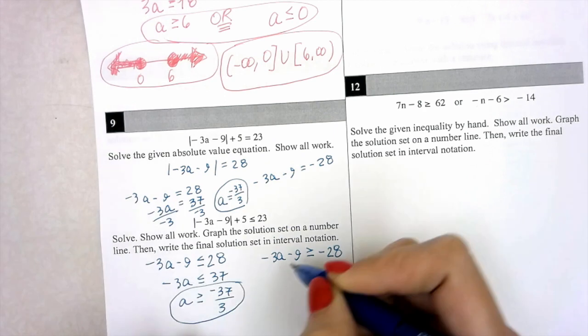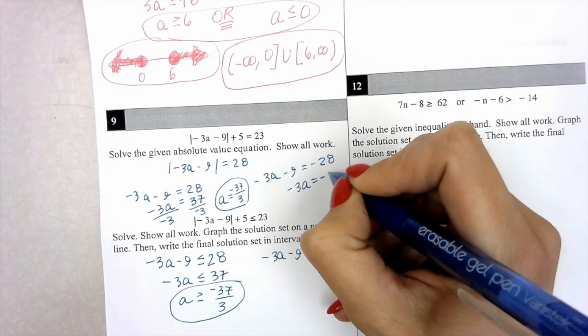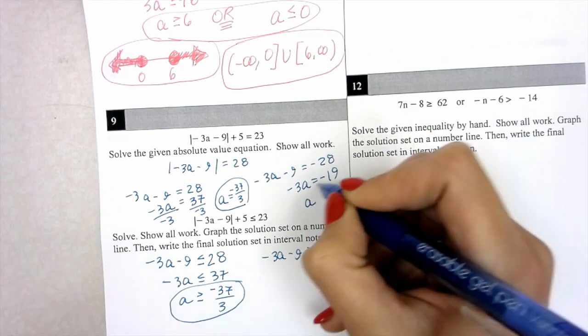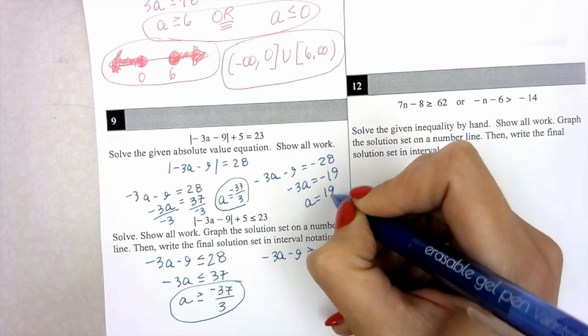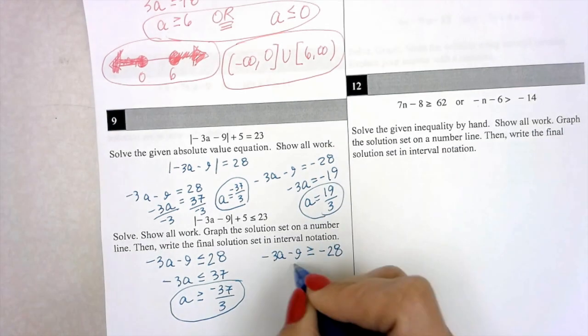Next, add the 9. I get negative 3a equals negative 19. Divide by the negative. Doesn't affect it here. A equals 19 over 3. There's the answer to my equation, but my inequality, add the 9.